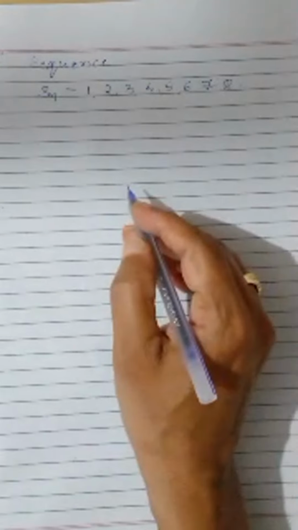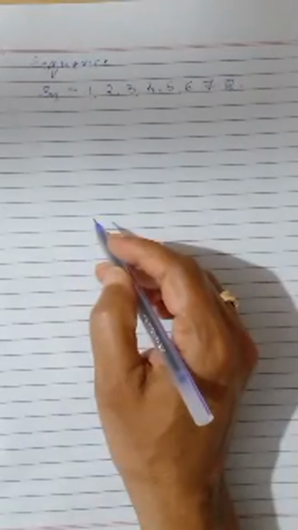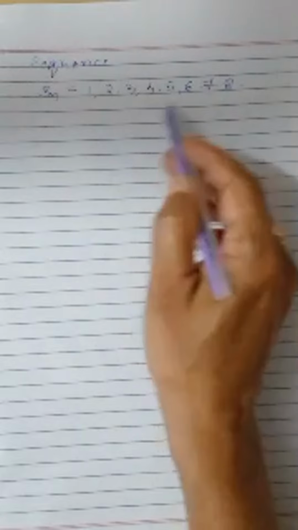Here Sn represents finite terms, but if we take the continuation like this 6, 7, 8, and stop there, how many numbers are taken? There are 8 terms taken. This is a finite sequence example. Suppose you put dot dot dot, that becomes uncountable. Here terms means 1, 2, 3, 4, 5, 6.